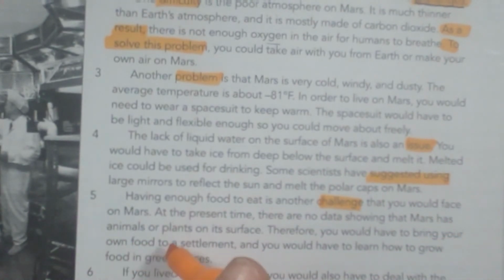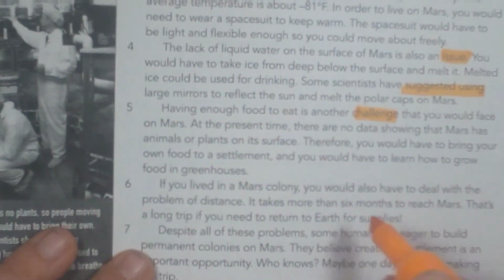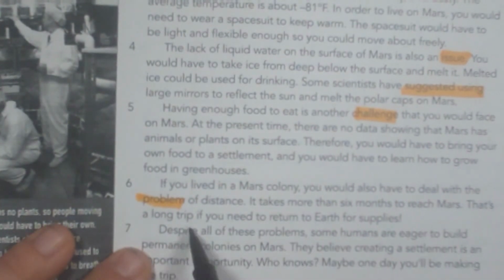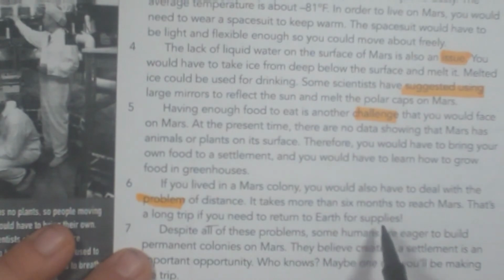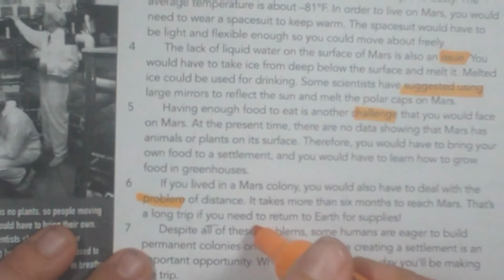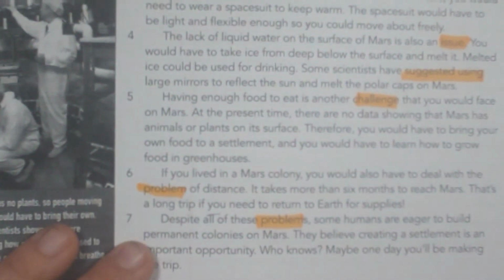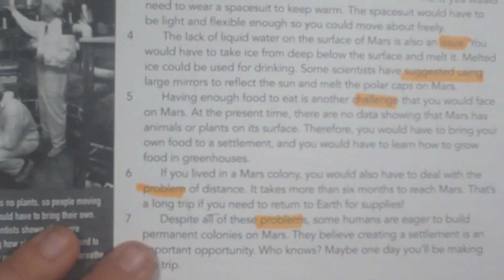At the present time, there are no data showing that Mars has animals or plants on its surface. Therefore, you would have to bring your own food to a settlement, and you would have to learn how to grow food in greenhouses. If you lived in a Mars colony, you would have to deal with the problem of distance. It is more than 6 months to reach Mars. That is a long trip if you need to return to Earth for supplies. Despite all of these problems, some humans are eager to build permanent colonies on Mars. Do they believe creating a settlement is an important opportunity? Who knows? Maybe one day you'll be making the trip.